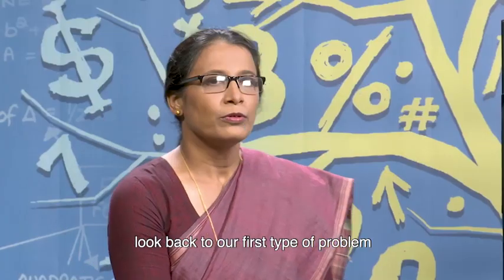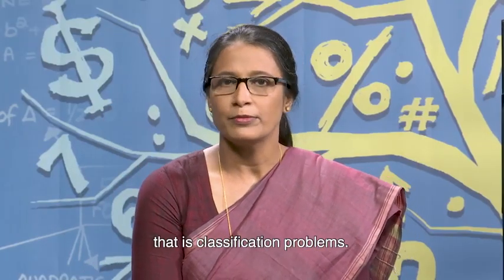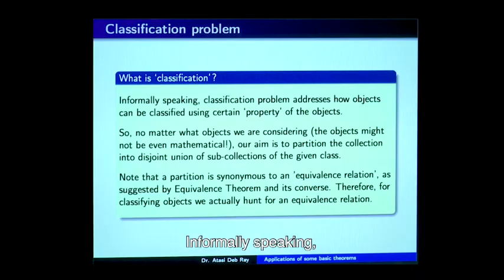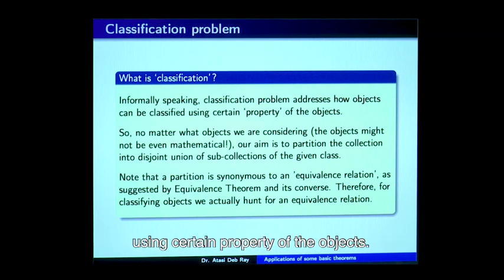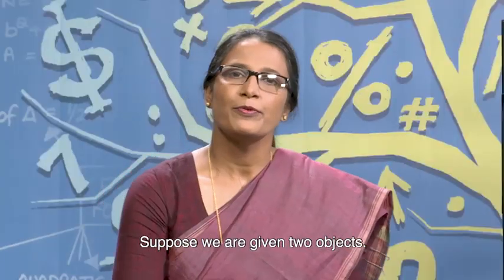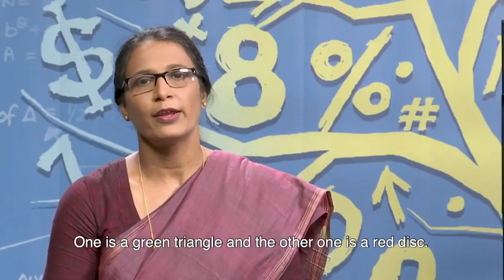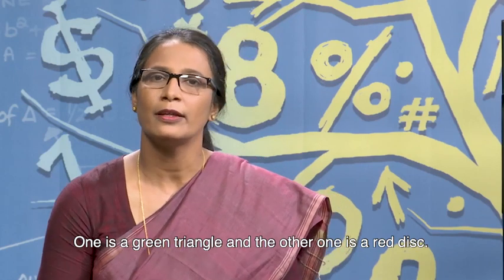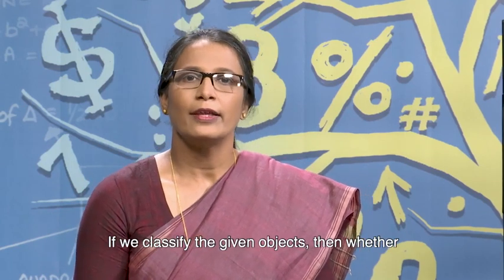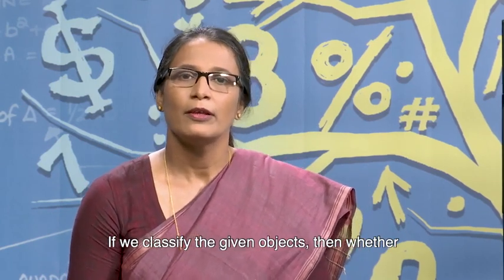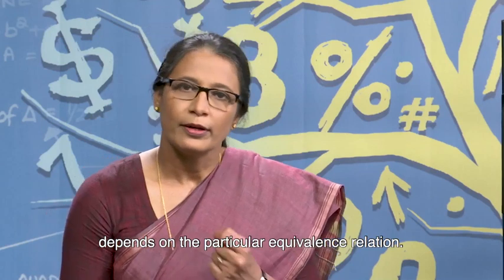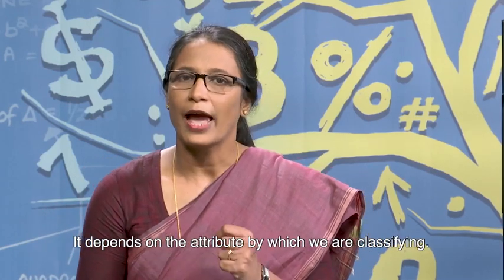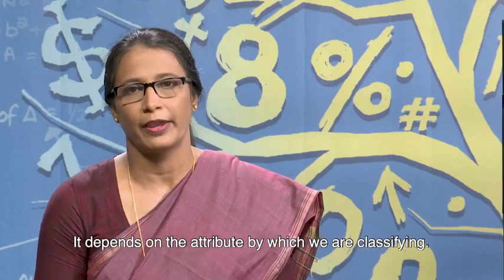So, now look back to our first type of problems, that is classification problems. Informally speaking, classification problem addresses how objects can be classified using certain property of the objects. Suppose we are given two objects, one is a green triangle and the other one is a red disc. If we classify the given objects, then whether these two will be in the same class or not depends on the particular equivalence relation. It depends on the attribute by which we are classifying.